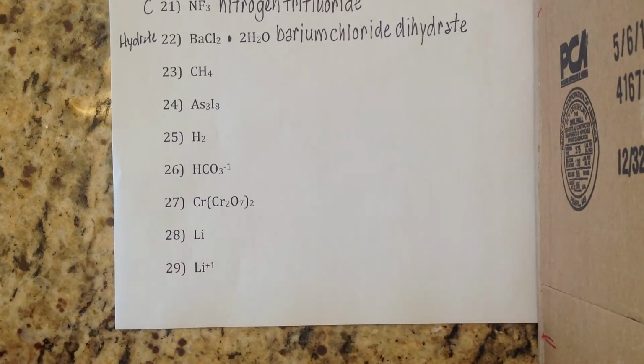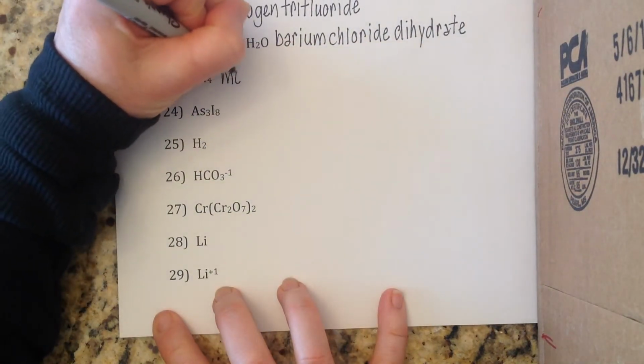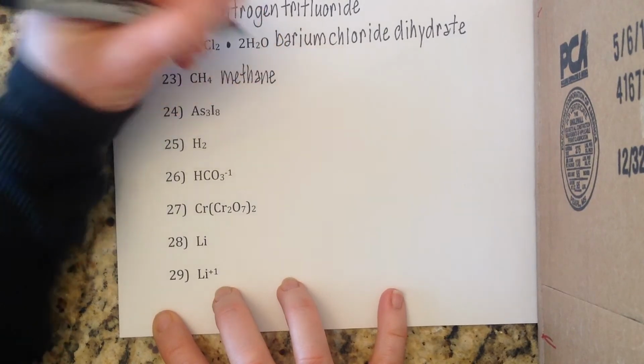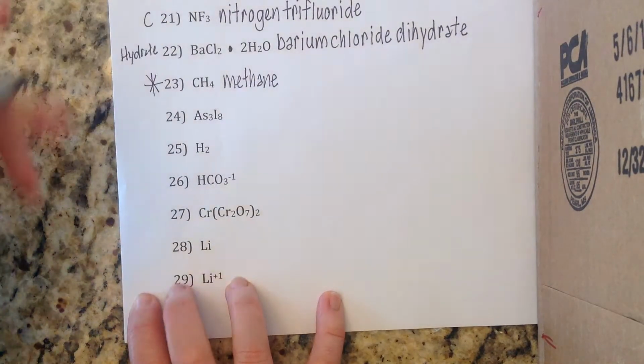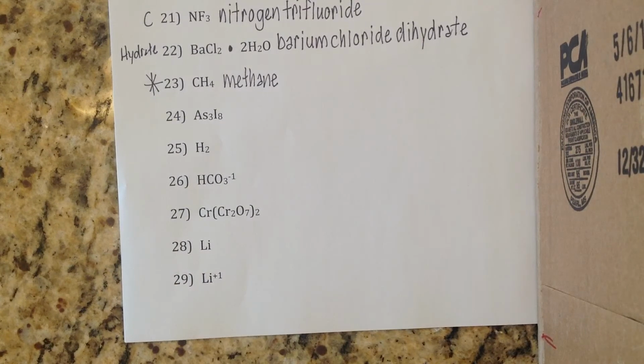Number 23. Now, number 23 is one that I always tell my students, hey, it's really good to know this. It shows up a lot. This is not an organic chemistry class, so a lot of folks may not be familiar with that, but that is methane. And even though this is not organic chemistry, that does tend to show up pretty frequently in my class. We use it a lot when we're talking about combustion reactions. So it is just really good to know that CH4 is methane gas.